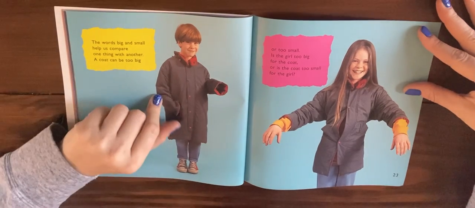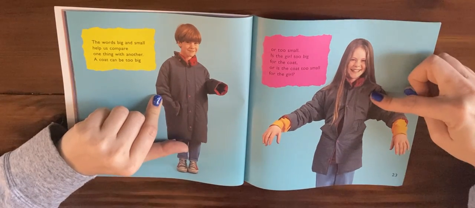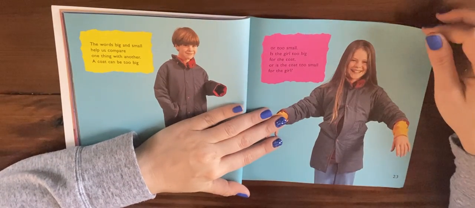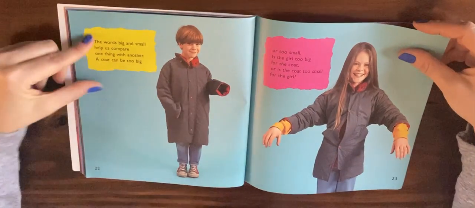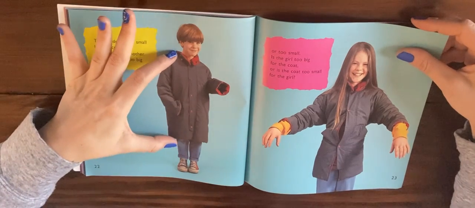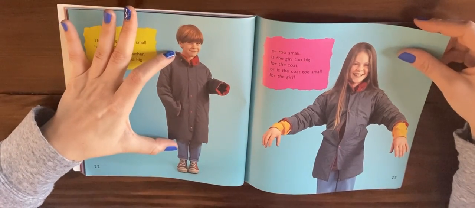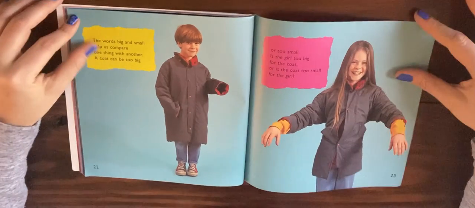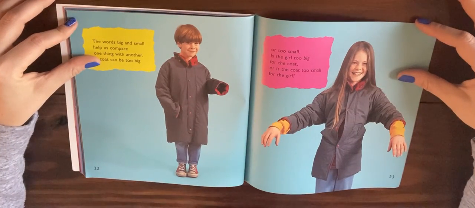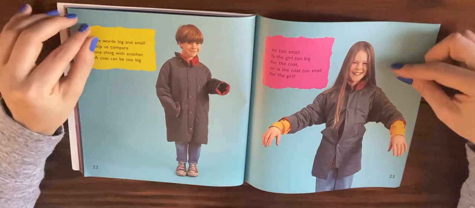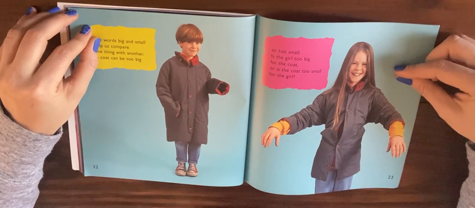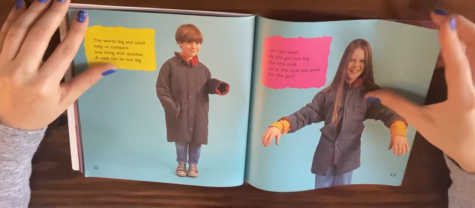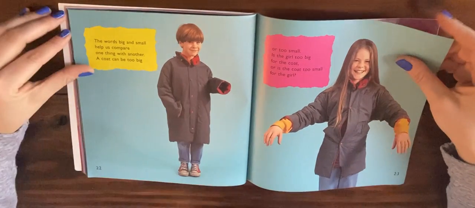A coat can be too big or too small. Is the girl too big for the coat, or is the coat too small for the girl? The same coat looks very big on this kid, but very small on this girl. Why? What does that tell you about the girl and the boy? That tells me that this girl is bigger than this boy. That's why the coat fits them differently.